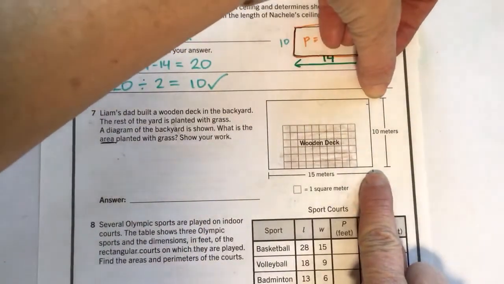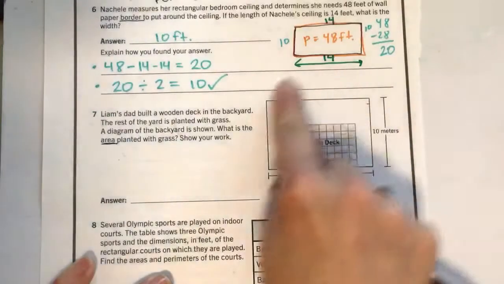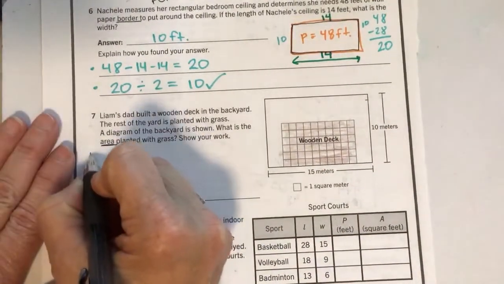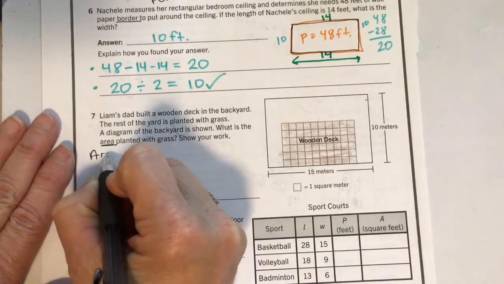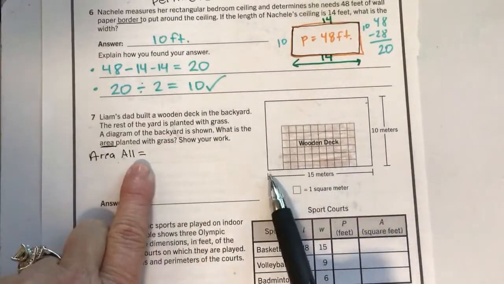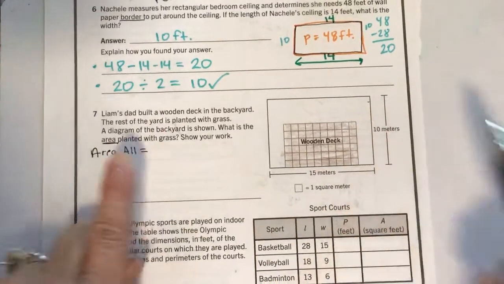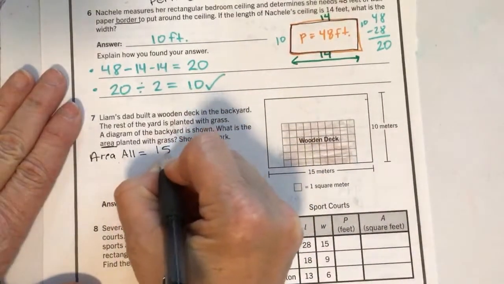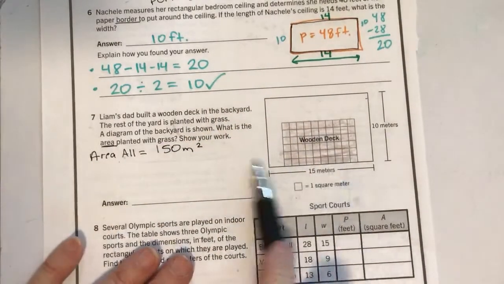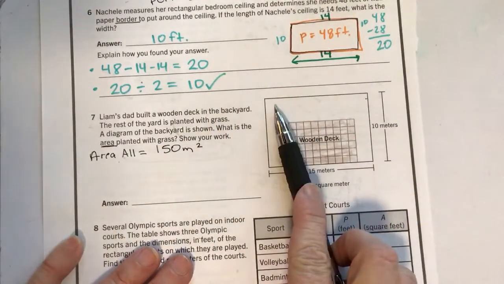So I know the area of the entire thing. I can figure that out really easily. The area of all of it, length times width, 15 times 10 is 150 meters squared. That's the area of this whole thing, okay?